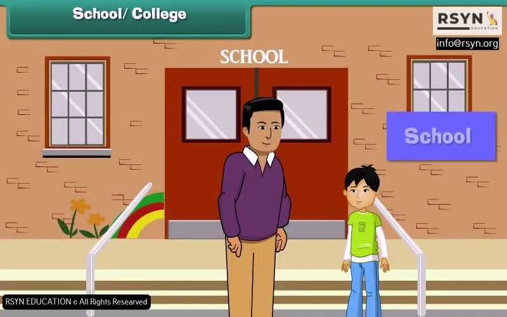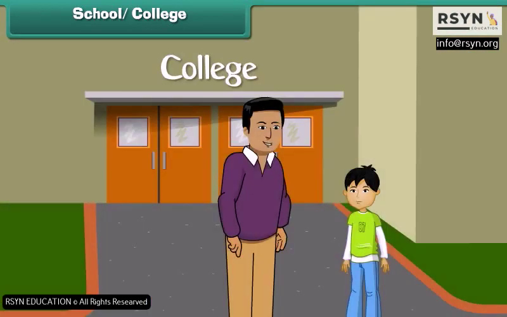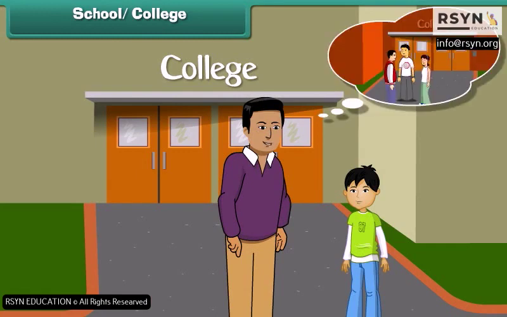This is a school. Hey Dad, this is the same school I go to every day. I love my school. I love to learn and to play with my friends in the school. Good. And now look at that. That is a college. You know that when you grow up, you will go to the college for further studies.